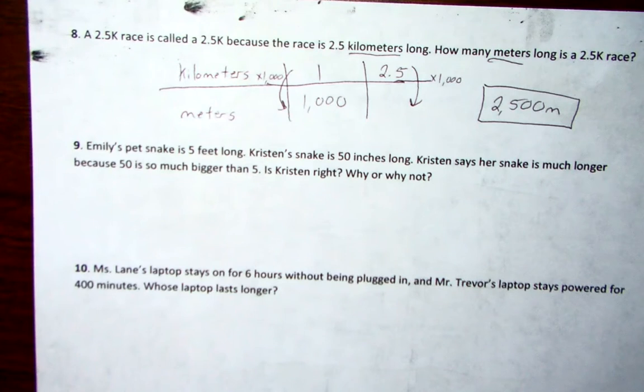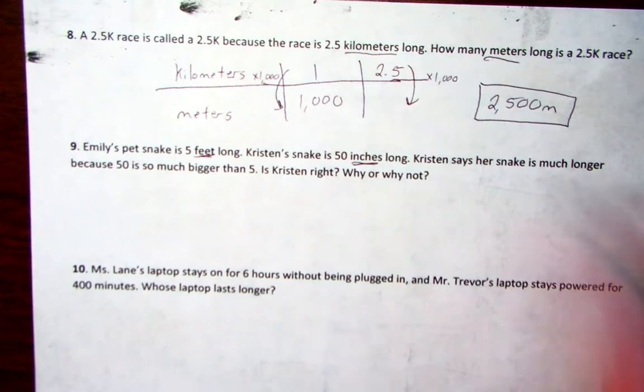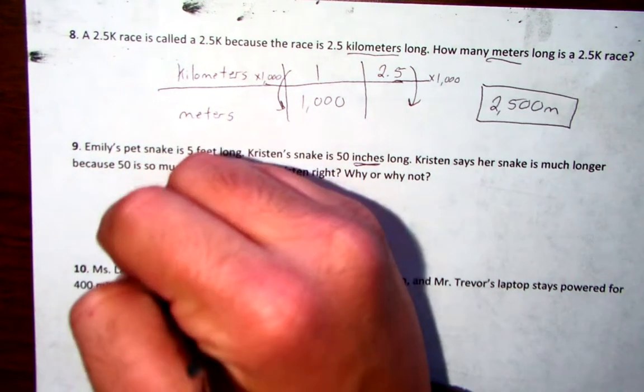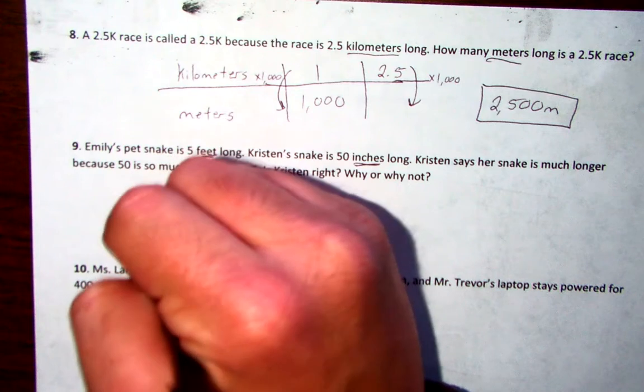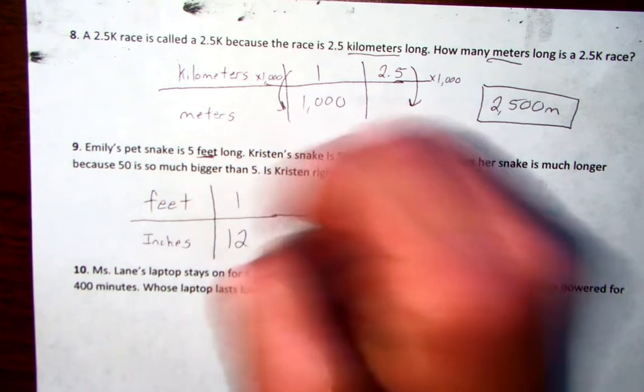All right, 2 more. Emily's pet snake is 5 feet long. Kristen's snake is 50 inches long. Kristen says her snake is much longer because 50 is so much bigger than 5. Is Kristen right or wrong? Well, let's compare feet to inches. I think this one's pretty basic. How many inches are in a foot? Very good. There are 12 inches in 1 foot.